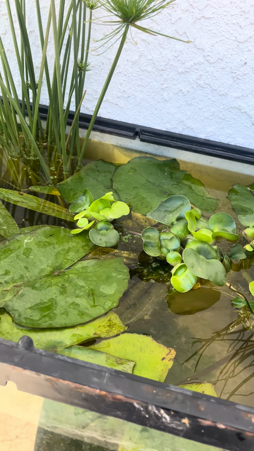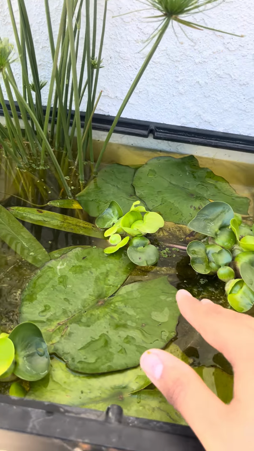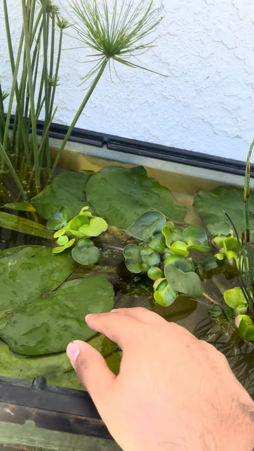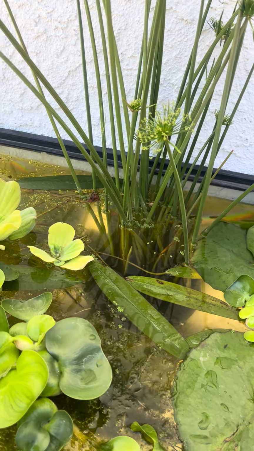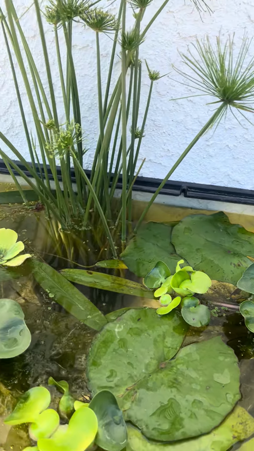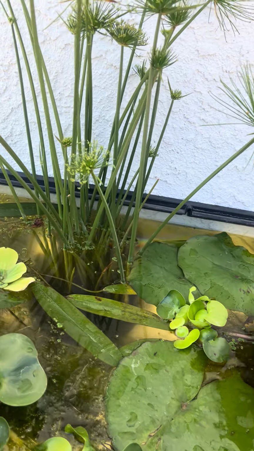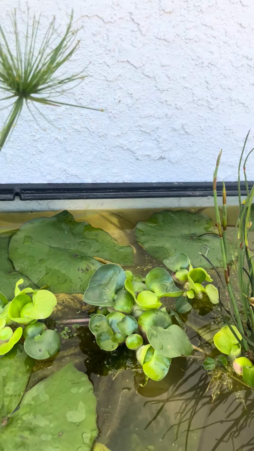It's actually not beneficial. It can damage the whole pond. When there's too much, it can deplete the oxygen levels in the water. So it'll take up all the oxygen from all the other plants and whatnot. And yeah, it'll just make the water very nasty, very murky.